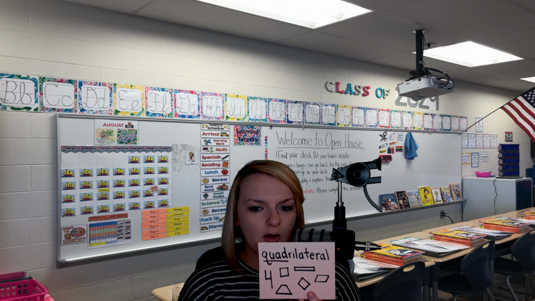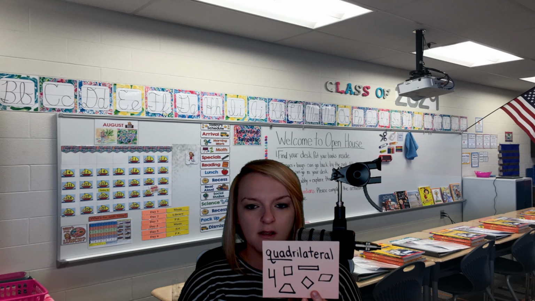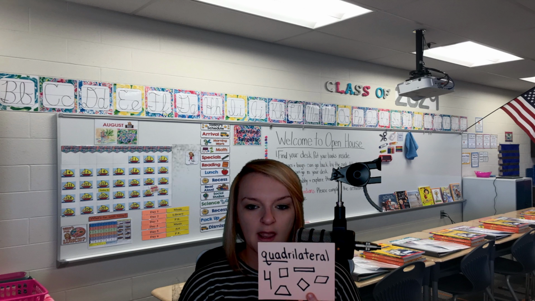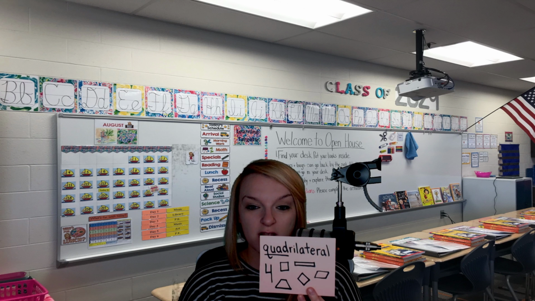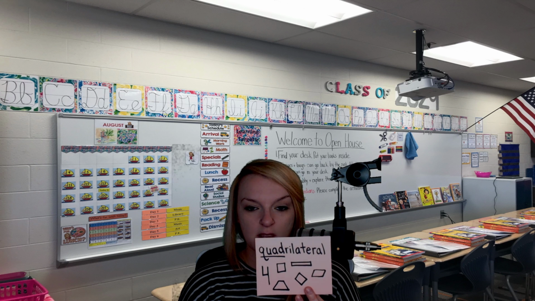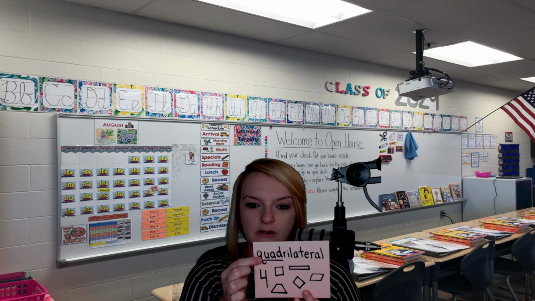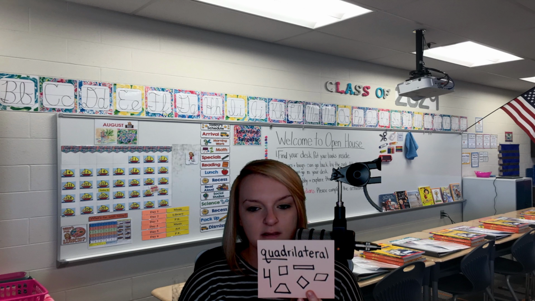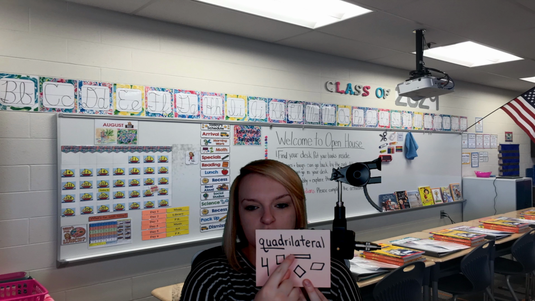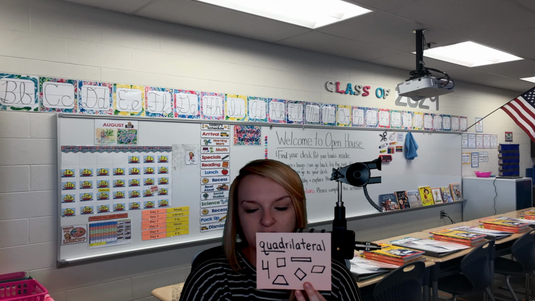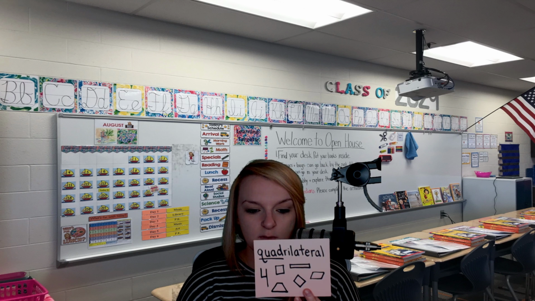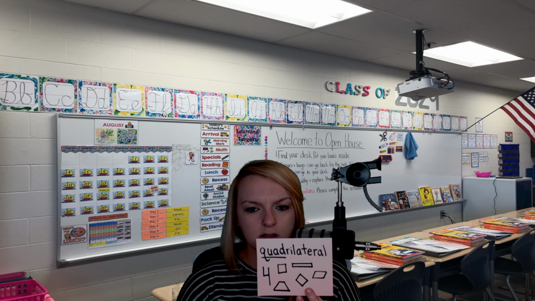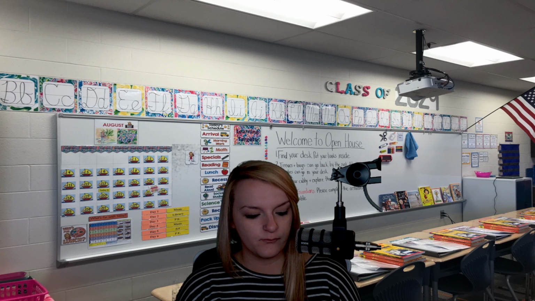So we've been talking about all types of polygons and what they are called. We talked about triangles have 3 sides and 3 angles. Well, today we're just talking about the different shapes that are types of quadrilaterals. Classify means we're telling what type it is. So all these shapes in this picture are quadrilaterals, but they have different names. So we're going to talk about those names today and why they have those names.